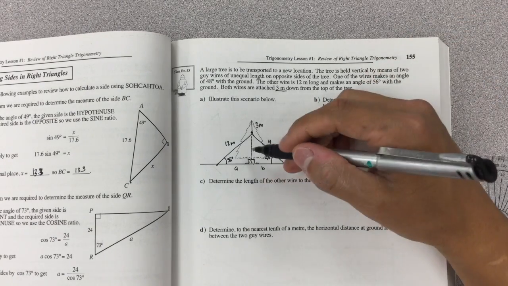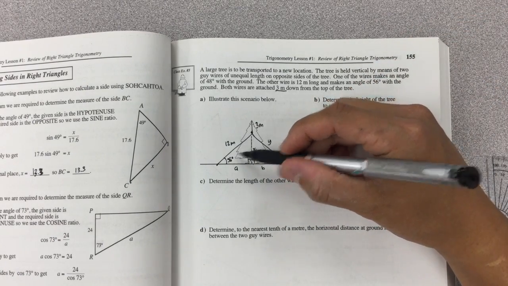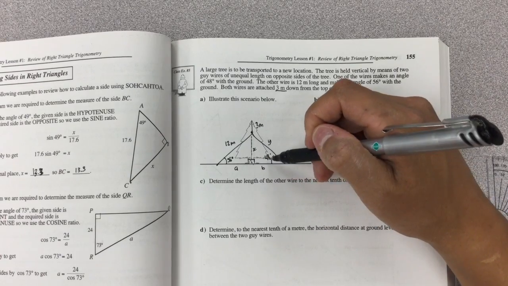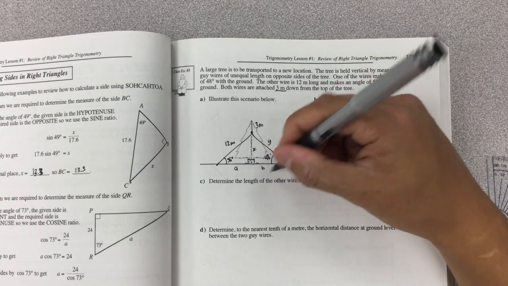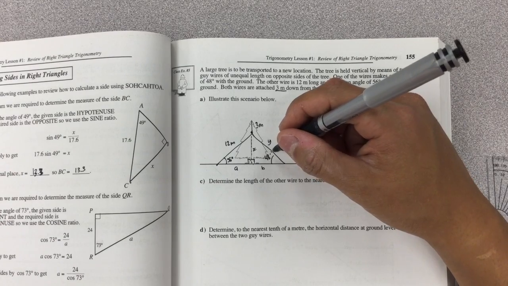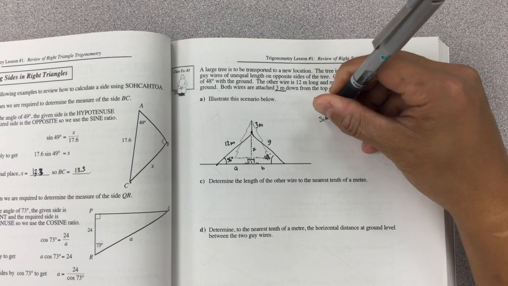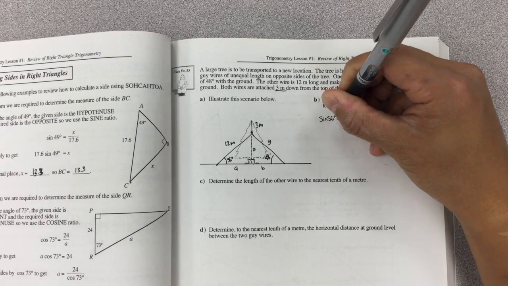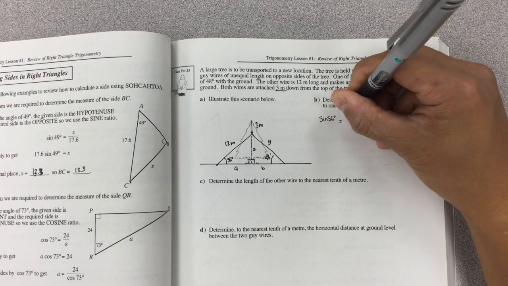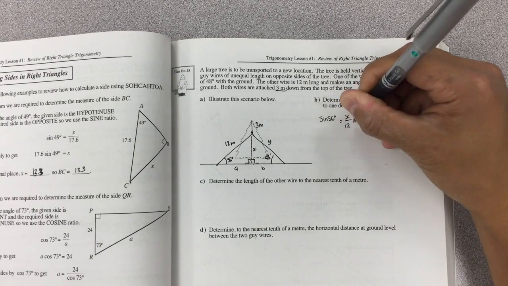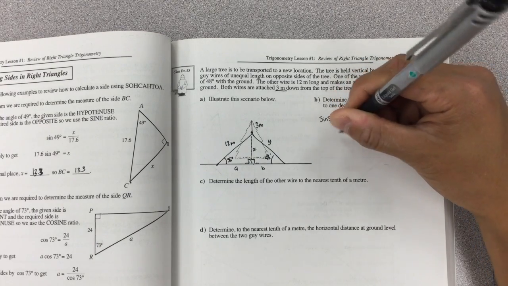And so we can use, this is the opposite side of either 48 or 56, but let's use one of the ones that we have a length for, which is 56. So sine 56 degrees is equal to x over 12 meters. I cross multiply this.